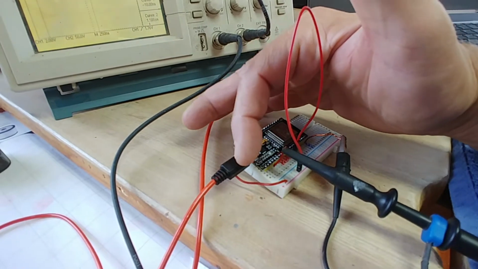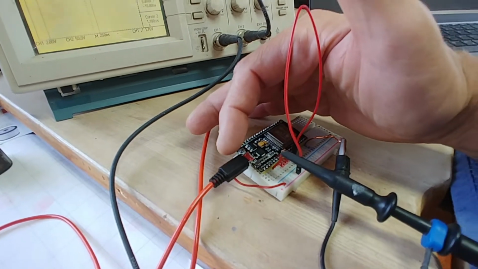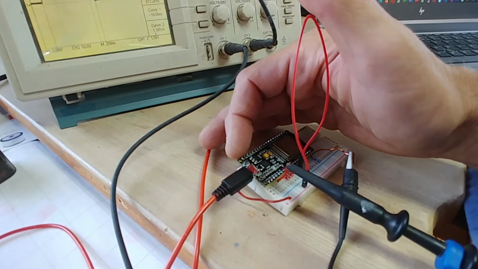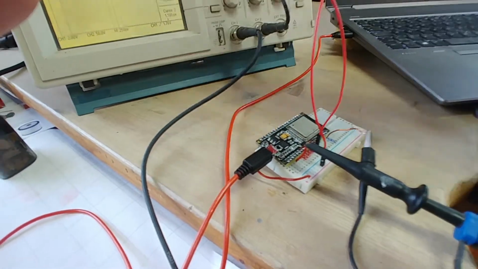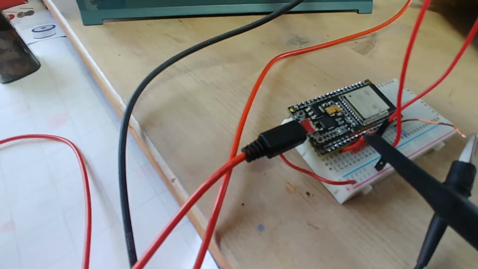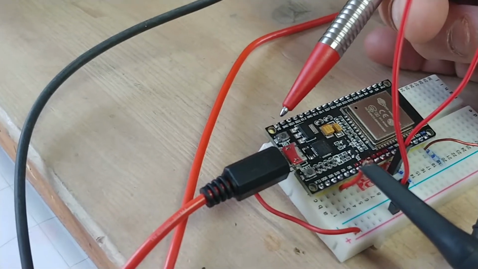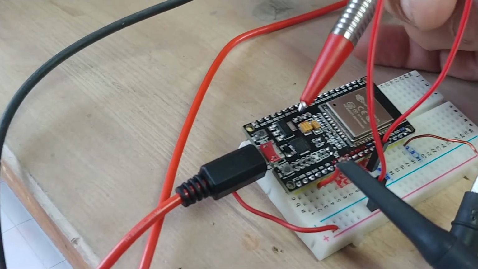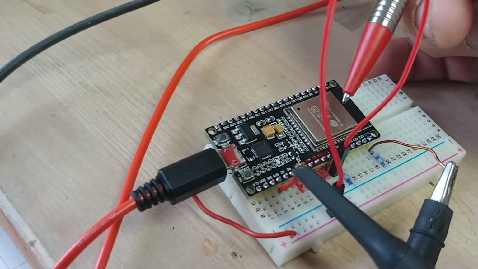And I've connected it to the USB cable. So the USB cable supplies 5 volts, and those 5 volts are also in here. These are the 5 volts, and they go to a voltage regulator, which supplies the system with 3.3 volts.